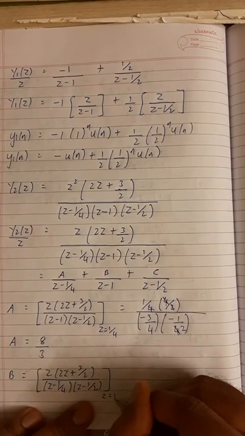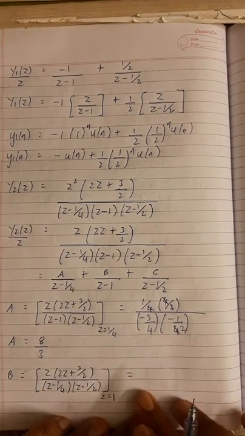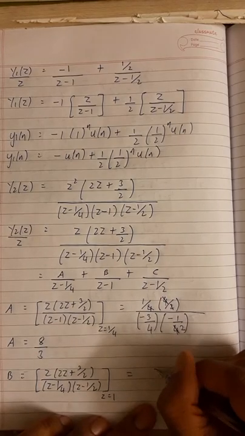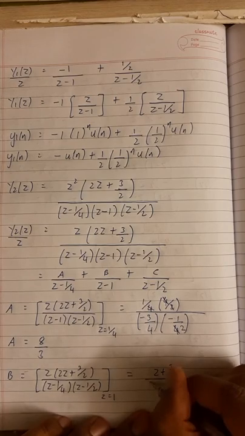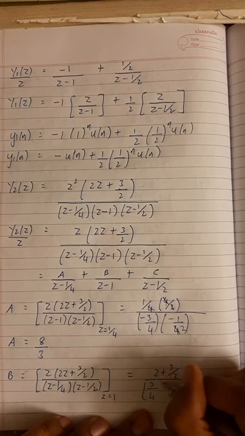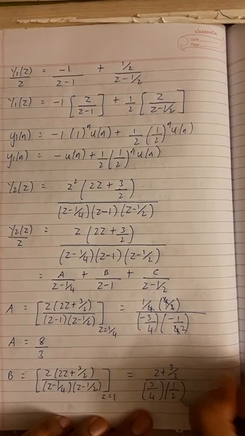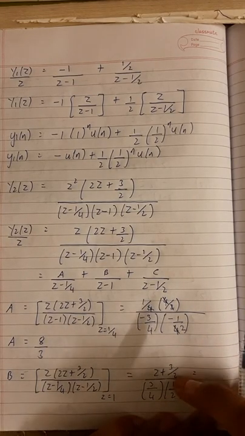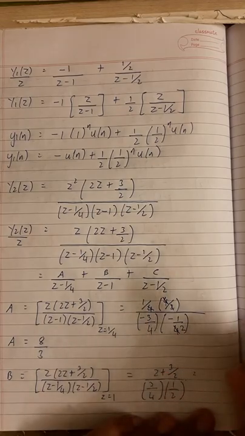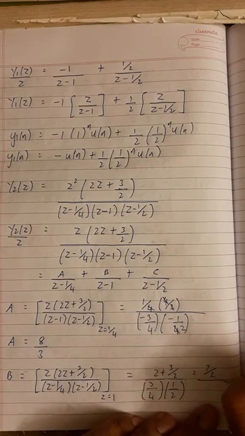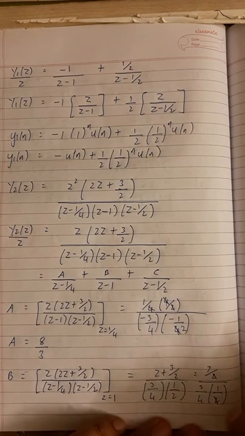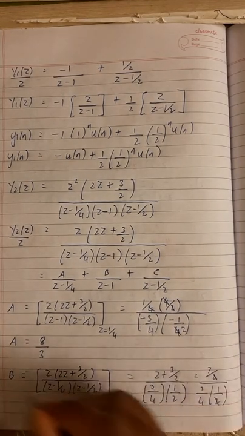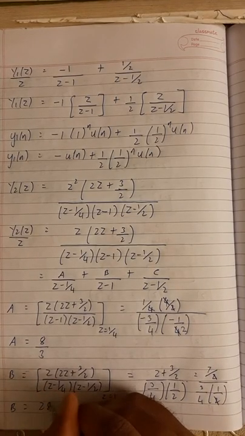You will get 1 into 2 plus 3 by 2 by, here 1 minus 1 by 4 is 3 by 4, and 1 minus 1 by 2 is 1 by 2. The numerator is 2 into 2 is 4, 4 plus 3 is 7, so you get 7 by 2 by 3 by 4 into 1 by 2. This 2 and this 2 will get cancelled, this 4 comes on top, so this will become 28 by 3. Therefore the value of B is equal to 28 by 3.